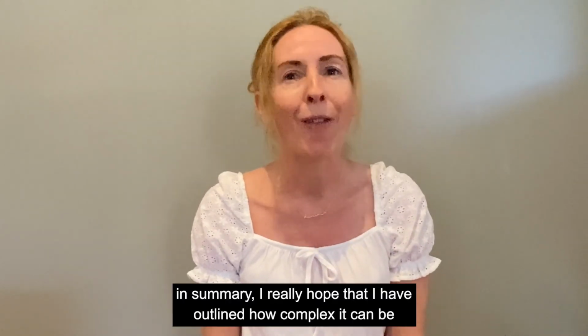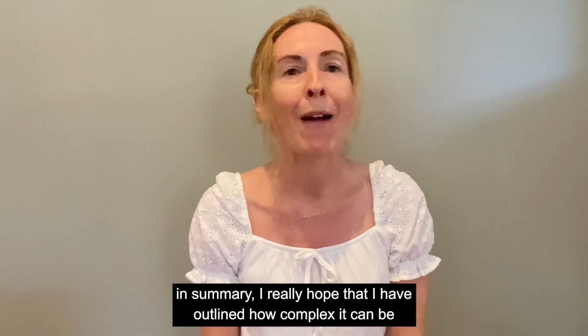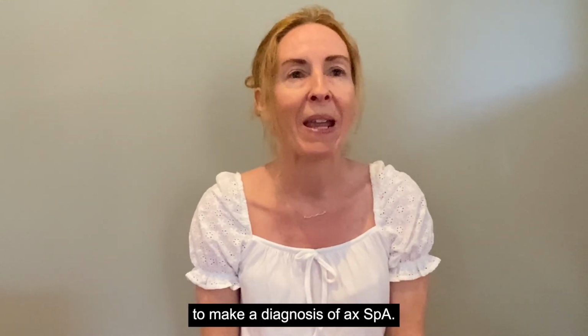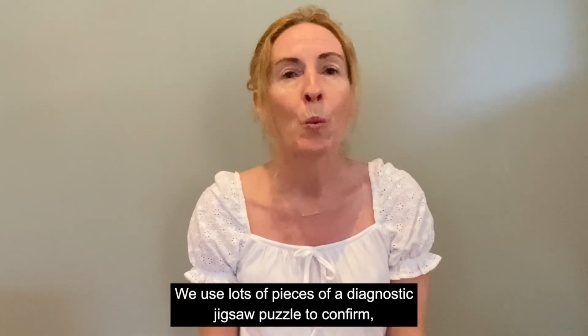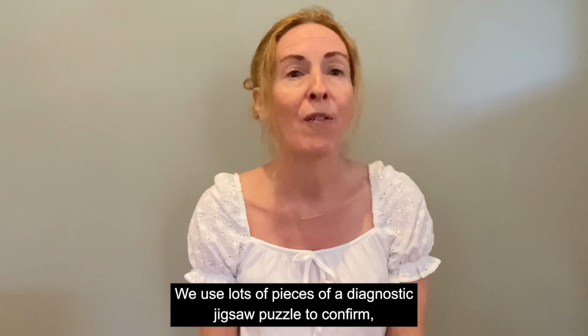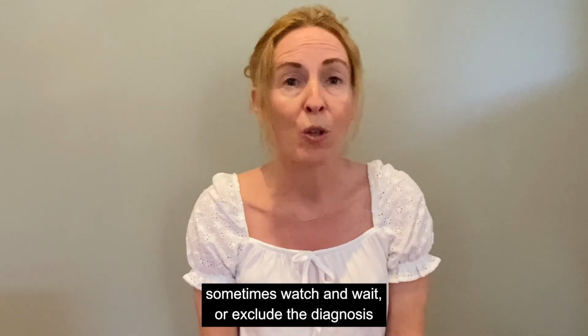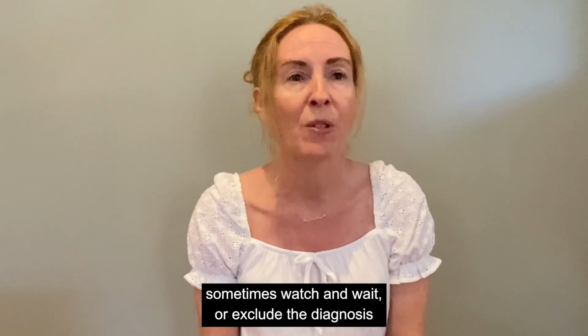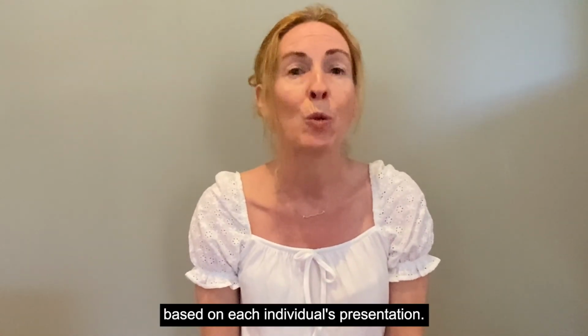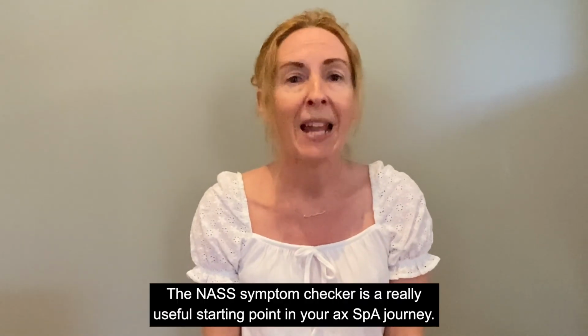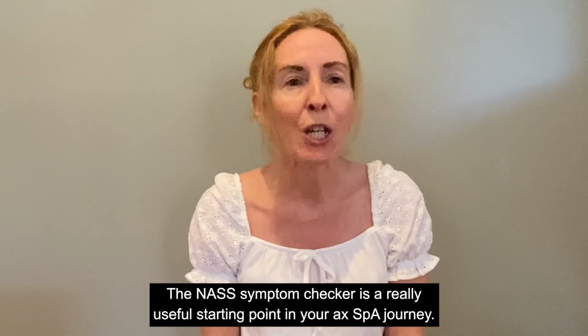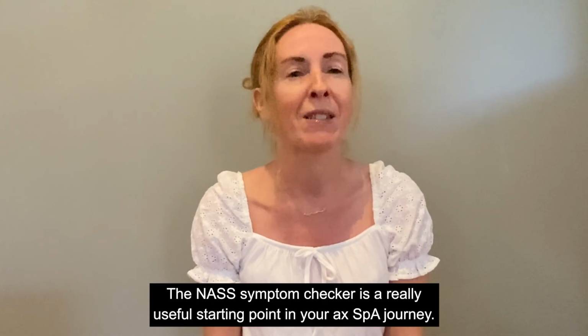In summary, I really hope that I have outlined how complex it can be to make a diagnosis of SpA. We use lots of pieces of a diagnostic jigsaw puzzle to confirm, sometimes watch and wait, or exclude the diagnosis based on each individual's presentation. The NAS symptom checker is a really useful starting point in your SpA journey.